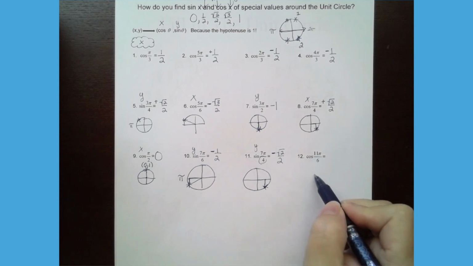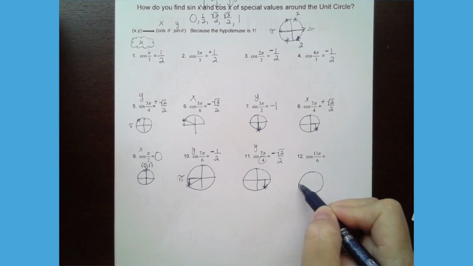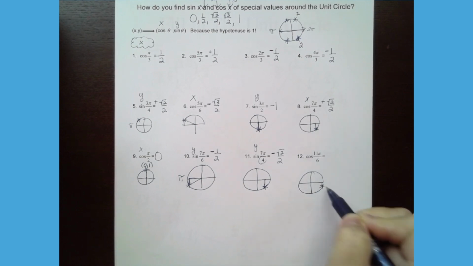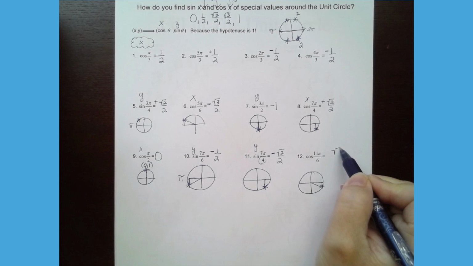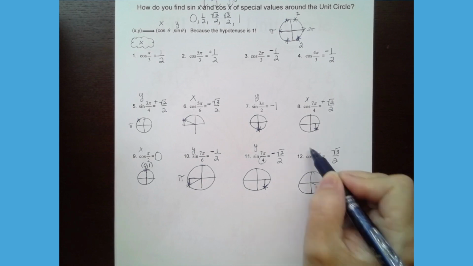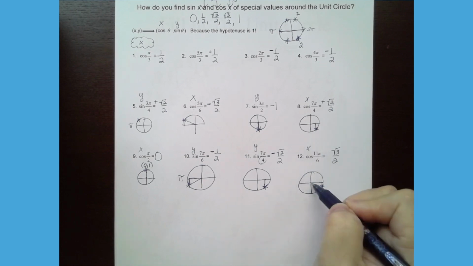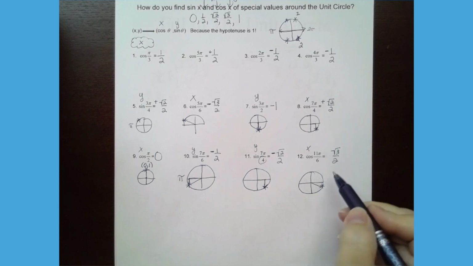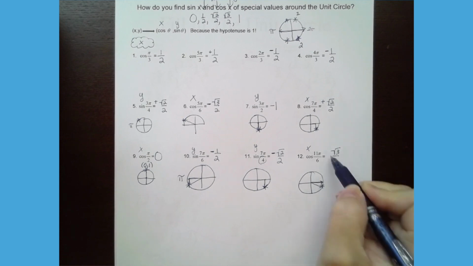One more and we're done for this video. So here's 11 pi 6. I guess I decided to stay in that last quadrant. 6 times 2 is 12, minus 1 is 11. There's your little pi 6 there. So I walk out a lot. Remember, that's your x, left or right. I went right a lot. A lot means root 3 over 2. And I went right, so that's positive.